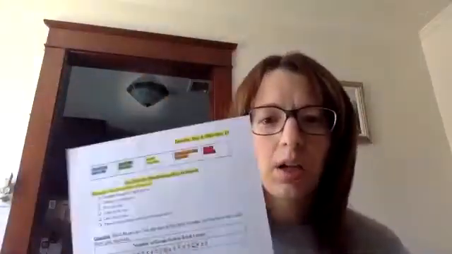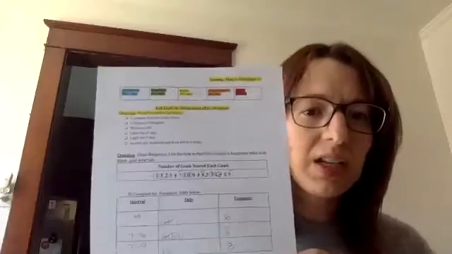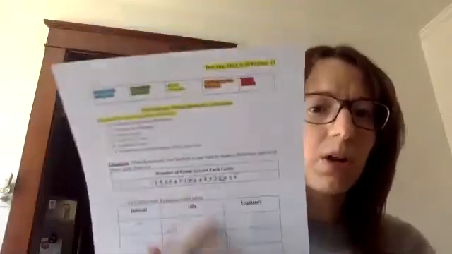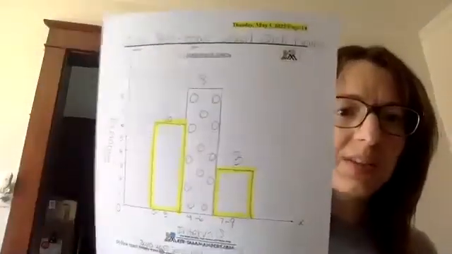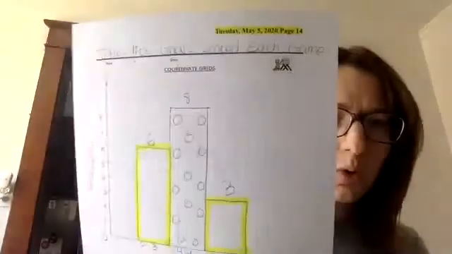Now, we're going to go over your exit ticket together. Obviously, I'm not going to go over how to do the histogram. I just want to make sure that you get this part right because on Google Classroom, you will not be able to create this in the forms, but you can on your paper. This is not on Google Classroom, but this is.